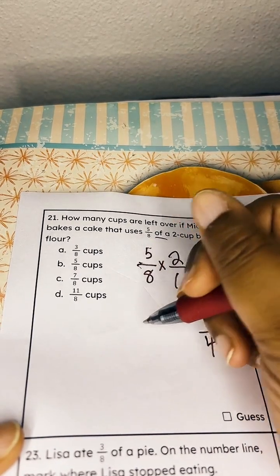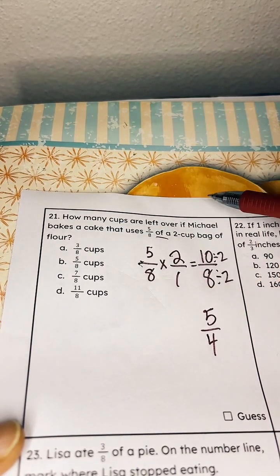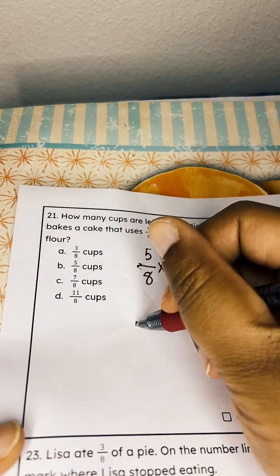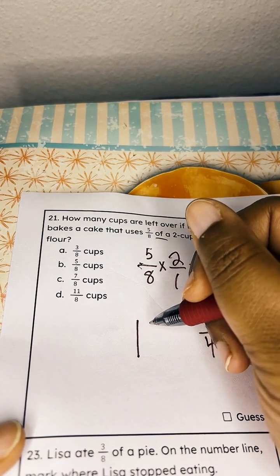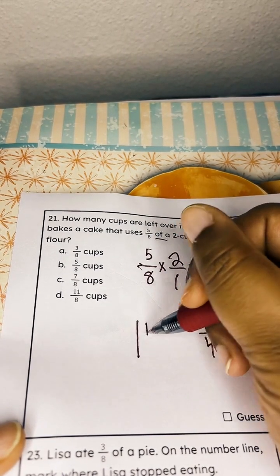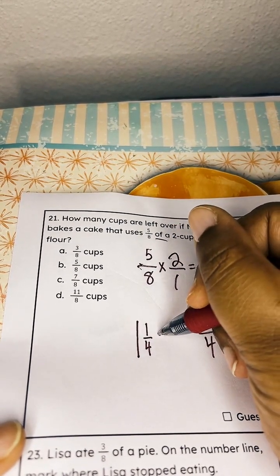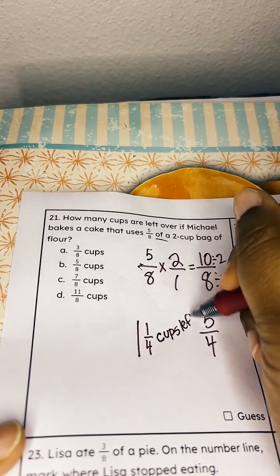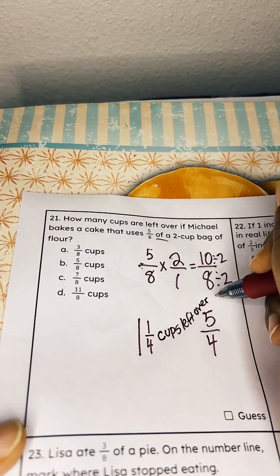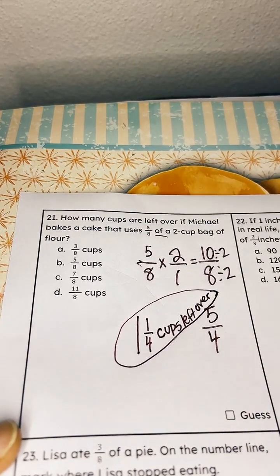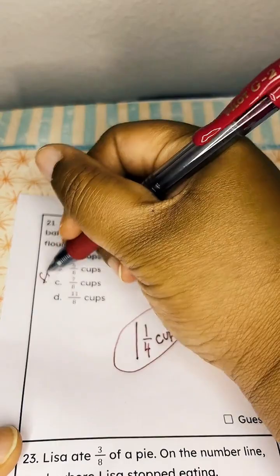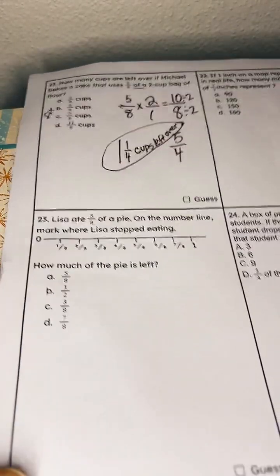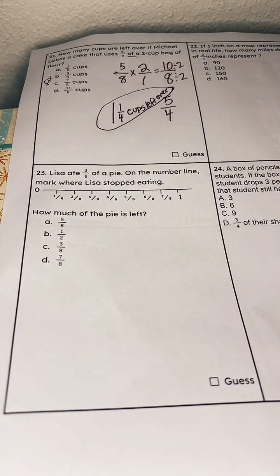And we should get, how many cups are left over if Michael bakes? He would have 1 1/4 cups left over. That's what I think, at least. Based off the wording, I think that's what we got to do, but I'm not sure. All right, let's go to the next, you guys.